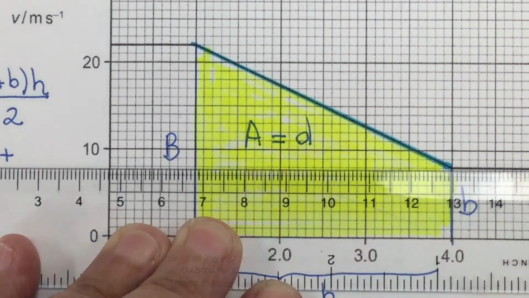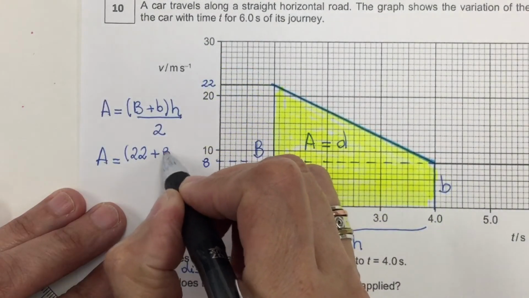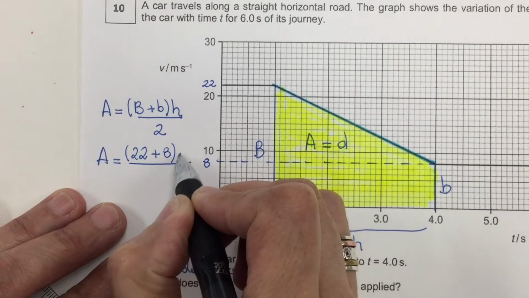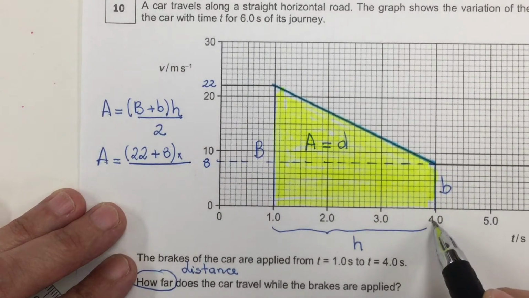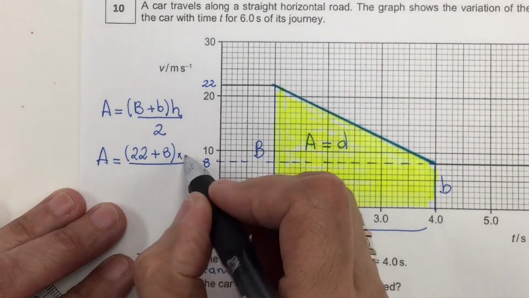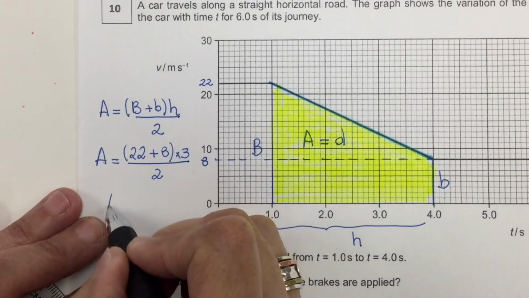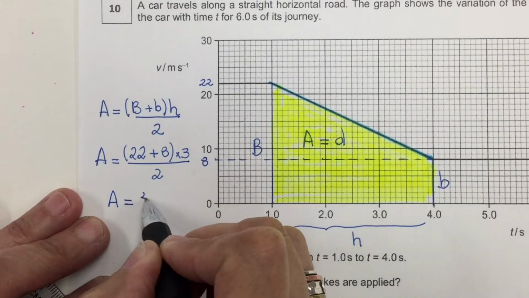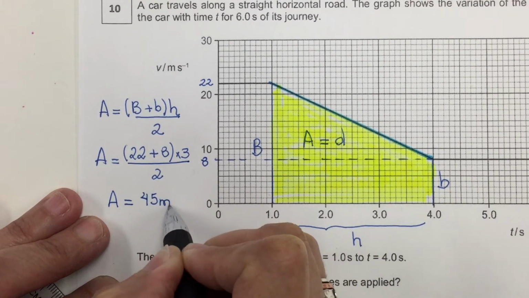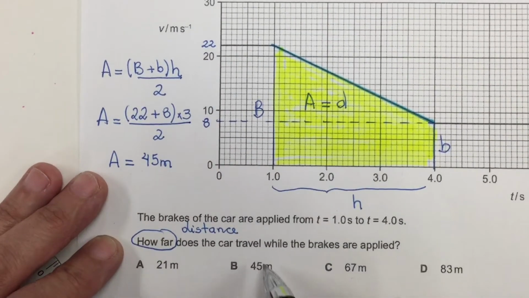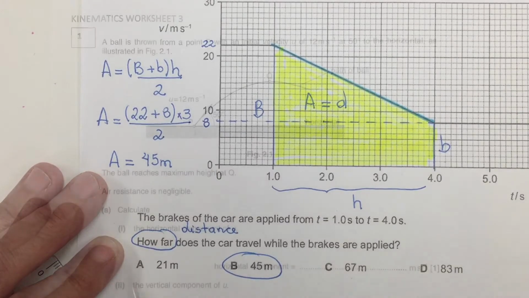So this is 8. Plus 8 times height, which is 4 minus 1 is 3, divided by 2. So this area is equal to 45 meters. So the answer is B.